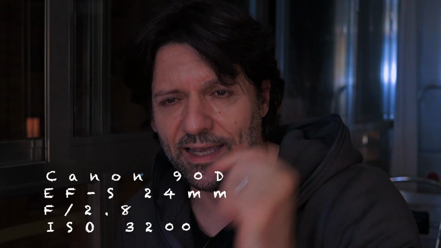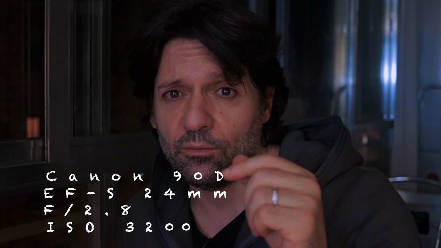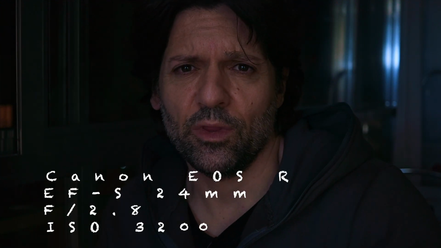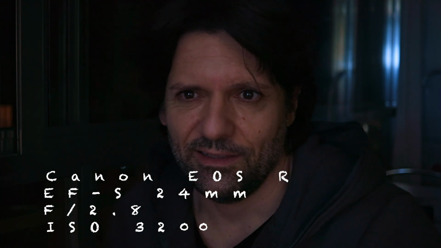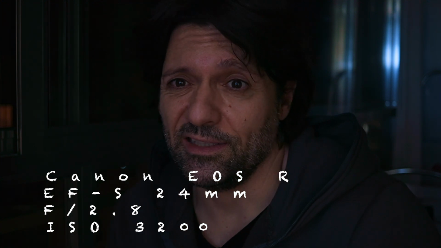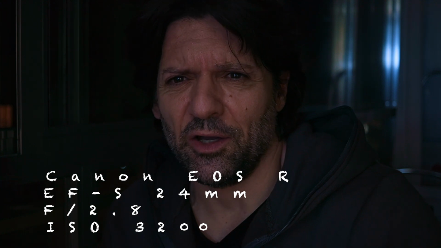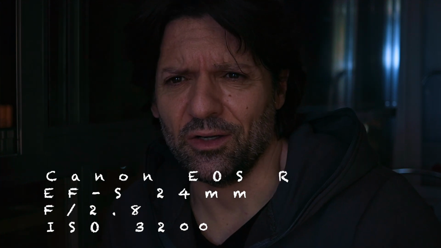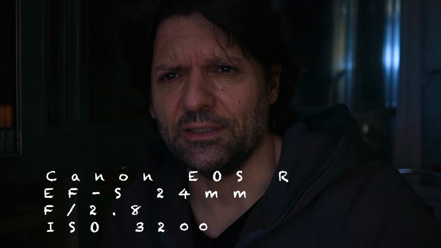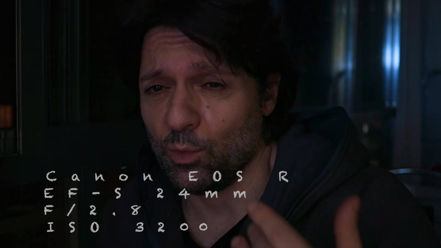So this was the Canon 90D. Now let's see how it does with the Canon EOS R. And here we are, the Canon EOS R with the pancake lens, the 24mm 2.8, the EFS lens. And again, it looks a little bit darker, well, much darker at ISO 3200. So let's bump it up and see what happens.